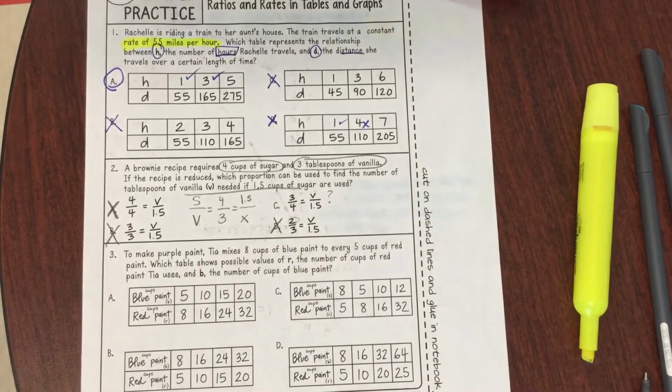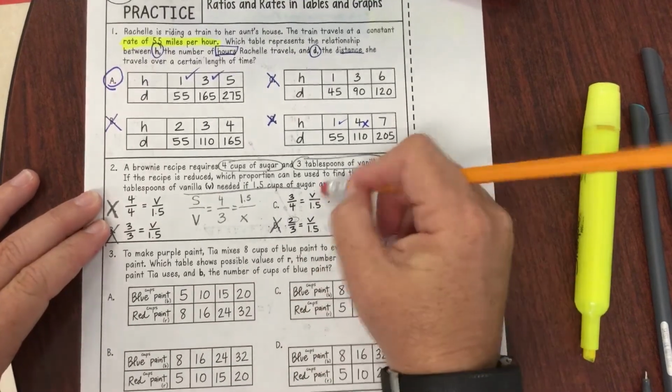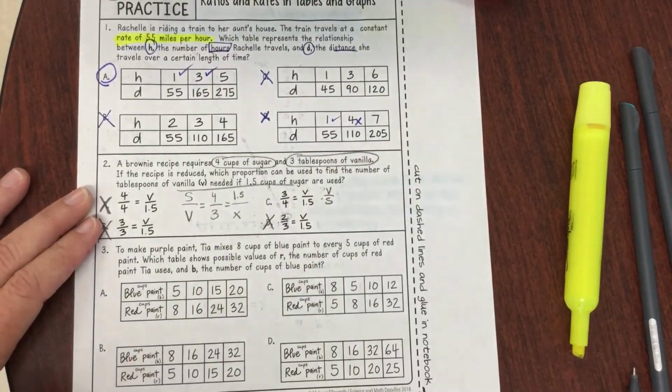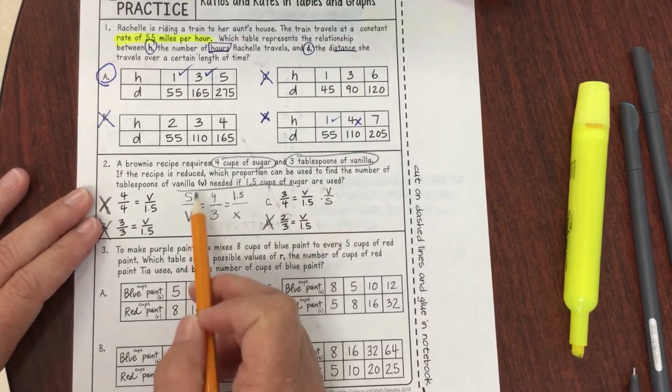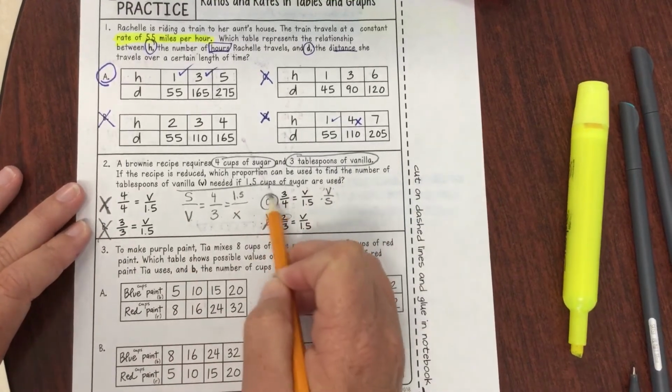Now let's talk about C for a minute. Is it in the exact same order? No, this one is written V over sugar, right? Does V over sugar going to give me the same stuff as sugar to V? Yes. Yeah, so there we go.